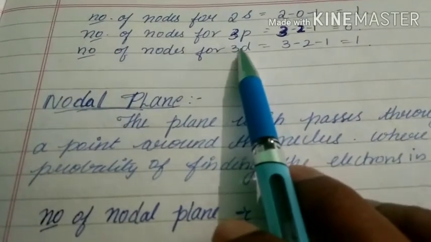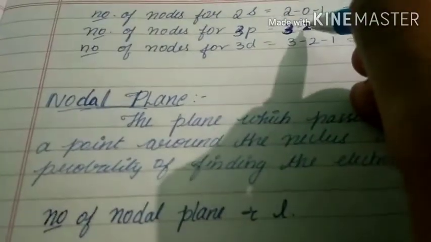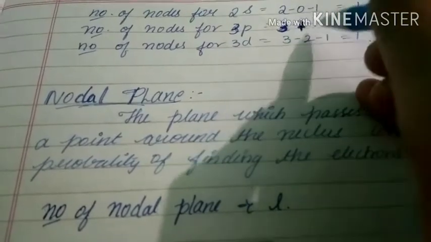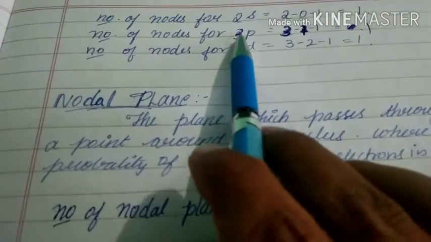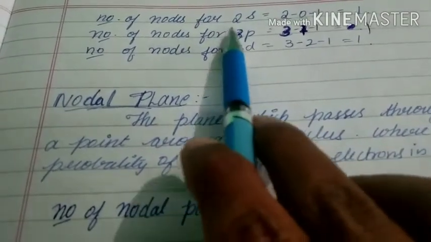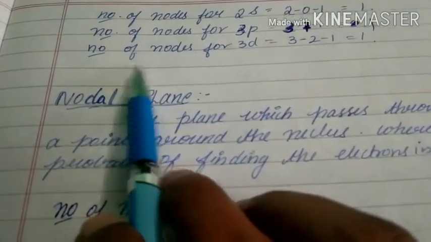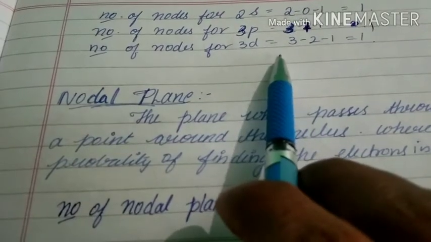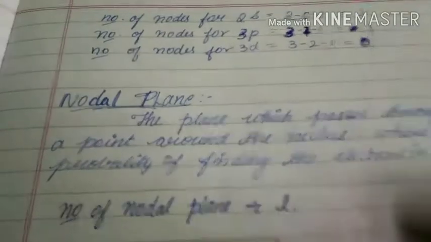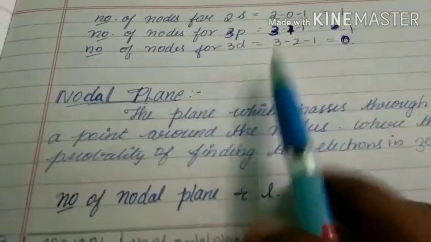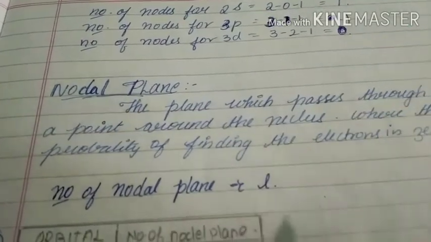In the case of the 3p orbital, the number of nodes is 3 minus 1 minus 1. So finally 1, because for the p orbital l value is 1. See, this first number indicates the n value. In the case of the 3d orbital, the number of nodes is 3 minus 2 minus 1, finally 0. This is the formula to calculate the number of nodes. This is a very important formula for 1 mark questions.